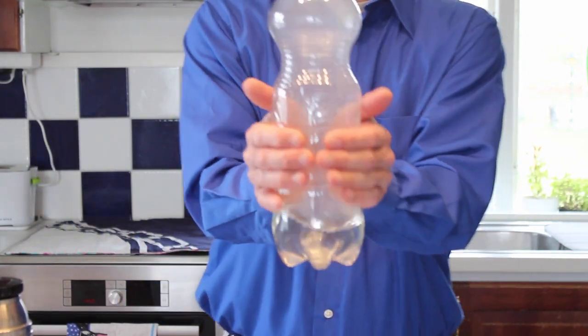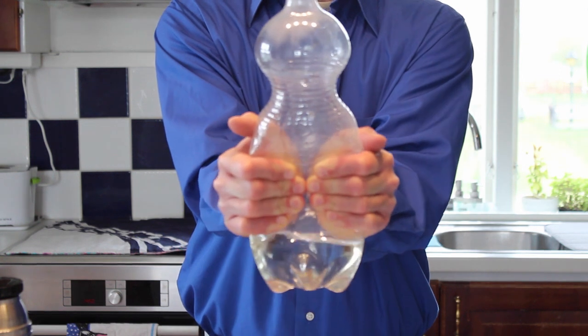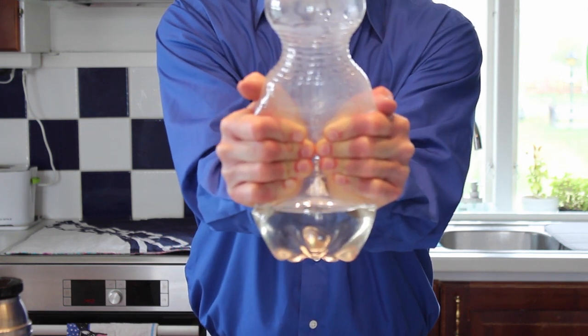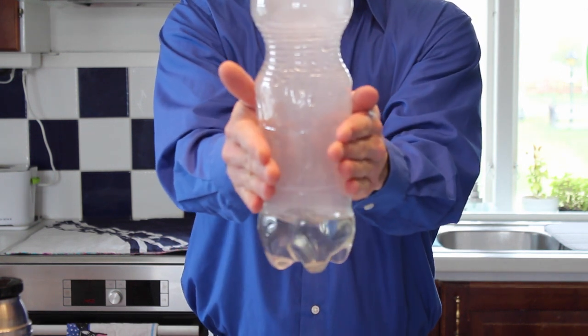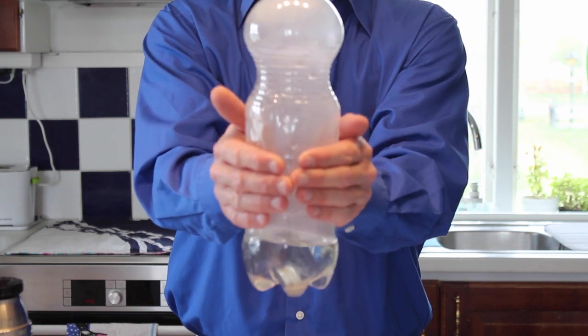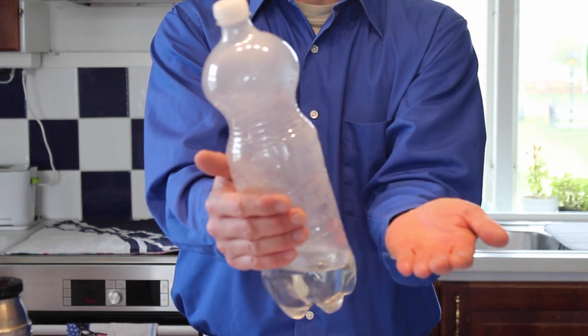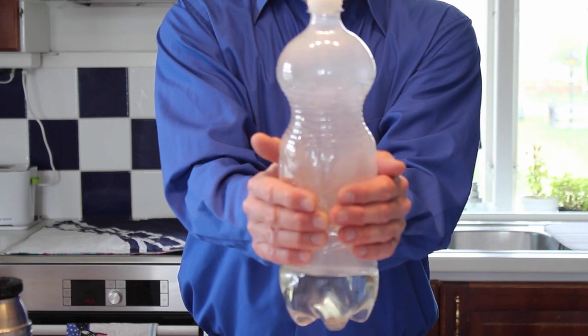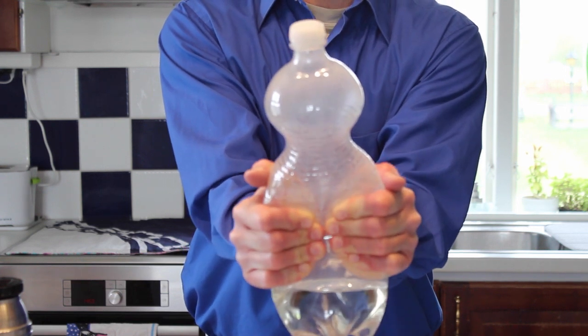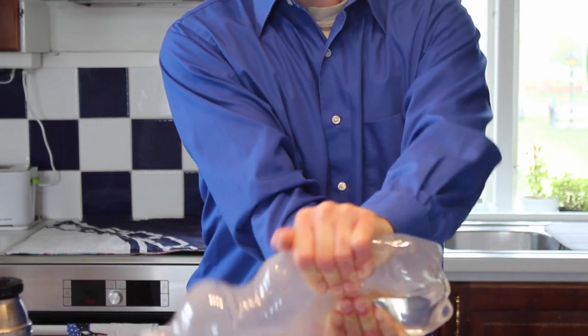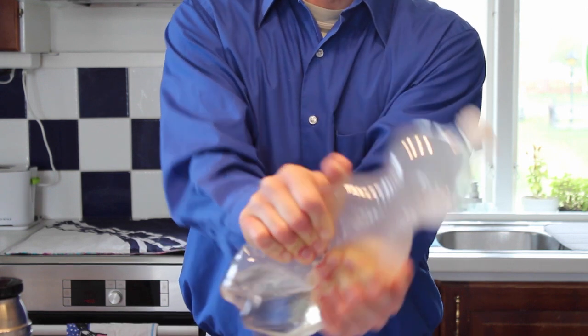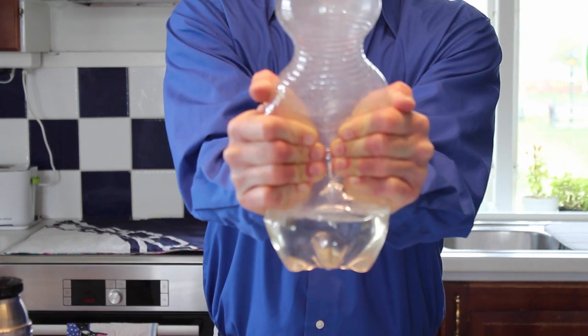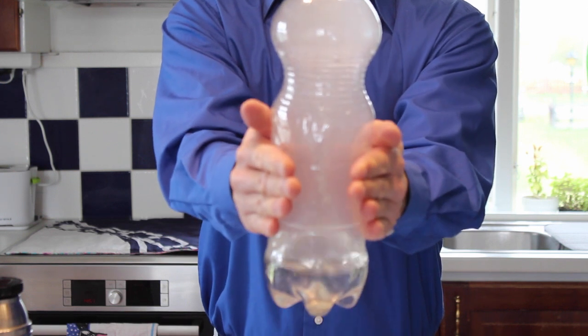Let's see. Compress and adiabatic expansion. Now we have a cloud. I can make this cloud disappear by compressing, that is warming. Well, actually there's also some condensation on the wall. And then I make the cloud appear again.